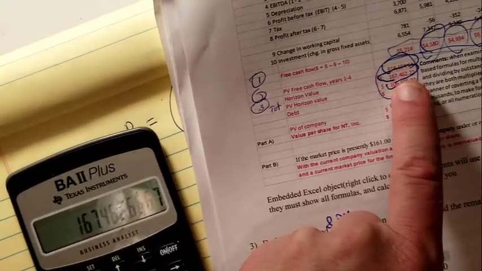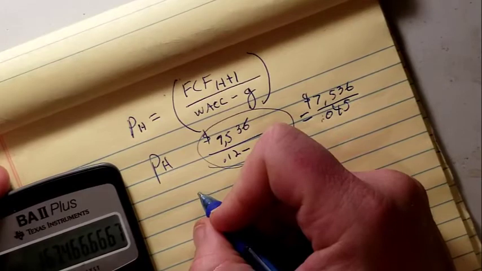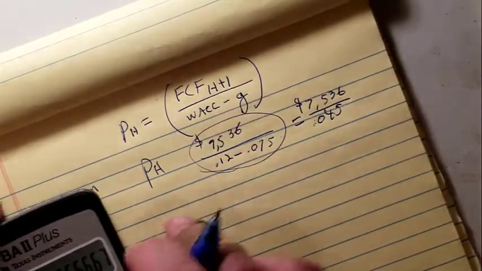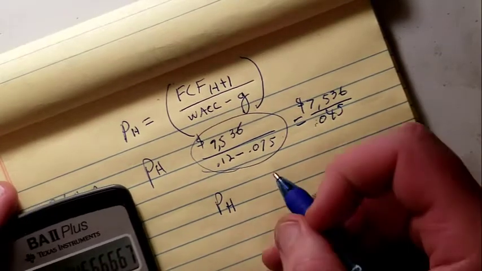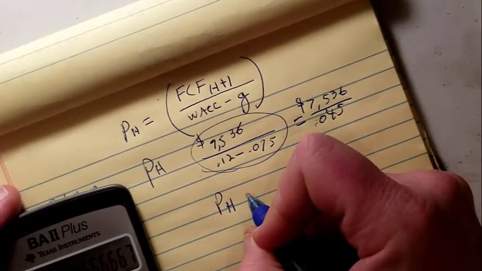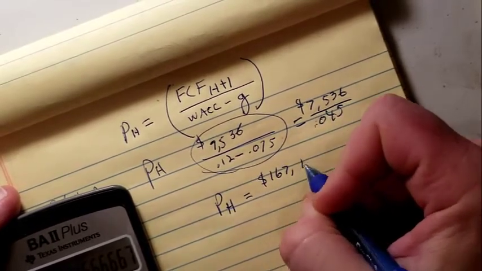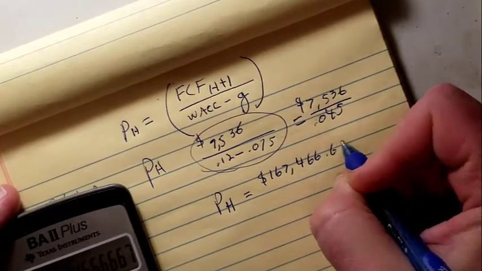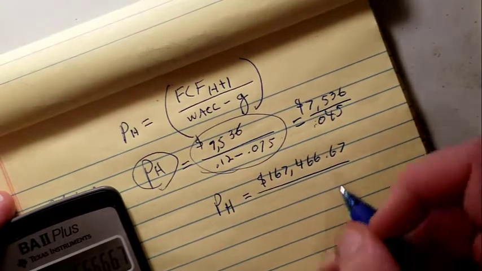Let me see if I can zoom in a little better. And so we have that value. And once we have that value, we can combine it with years 1 through 4. And I'm doing it the manual way, of course. So let's get this to present. The price at the horizon will need to be discounted. So this will be equal to 167,466.67, and that represents pH.